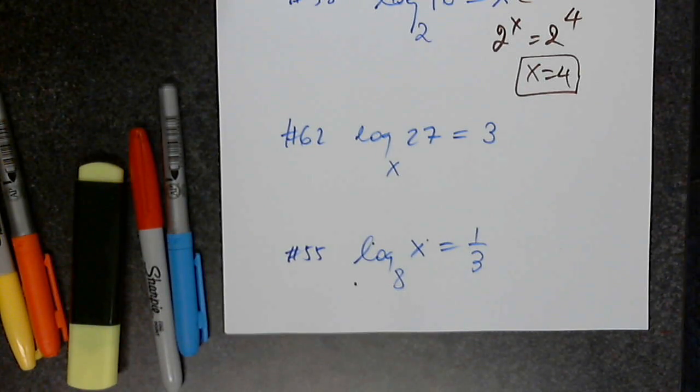Are we working on 62? Okay, so let's work on 62. Can anyone tell us what to do with 62?